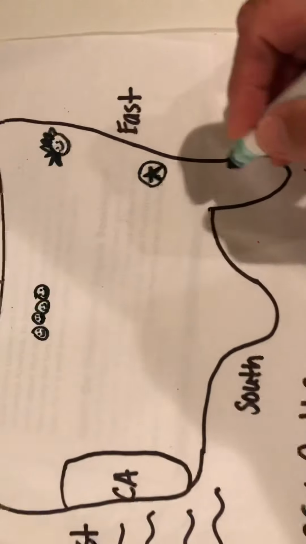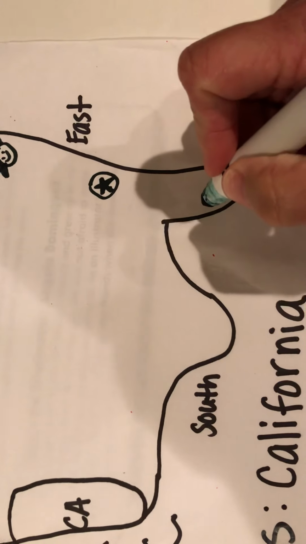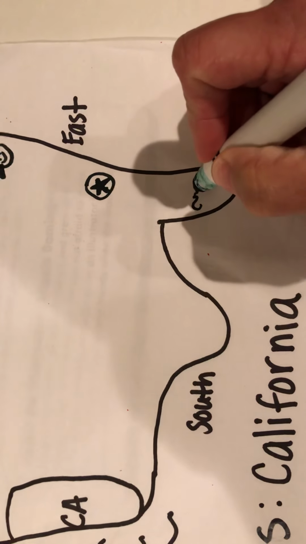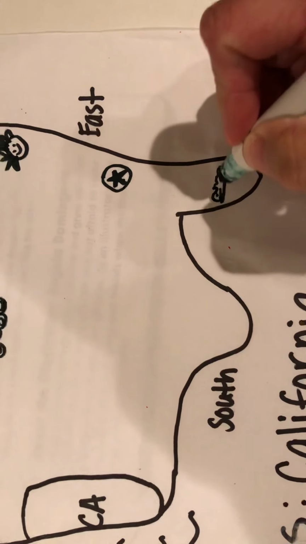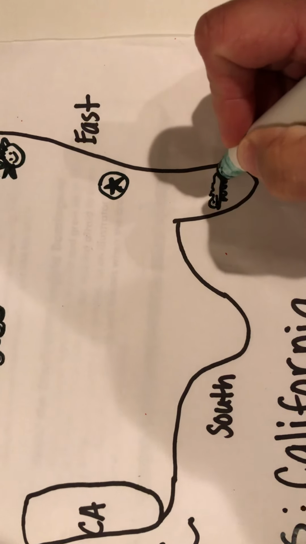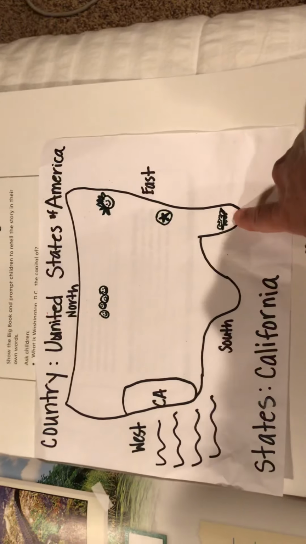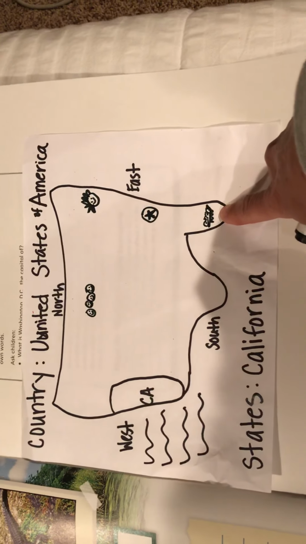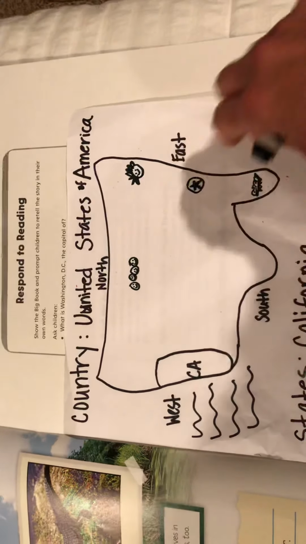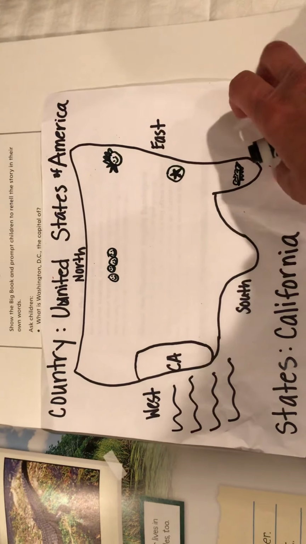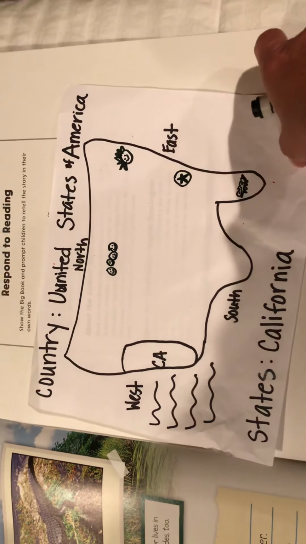So I'm going to do my best to draw a little alligator. And you know me, I try my best, but sometimes I don't always. All right, there's my alligator. So he's down here in the Everglades in Florida. So you can travel all over our country and see all different kinds of things. And these are only just a few of the things you can see. There are so many more things to see in our country.